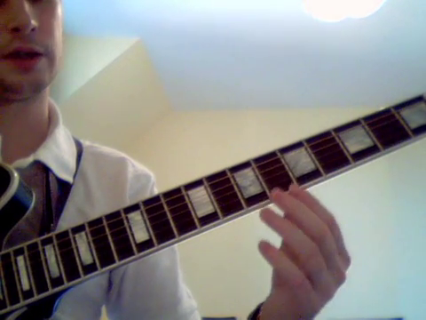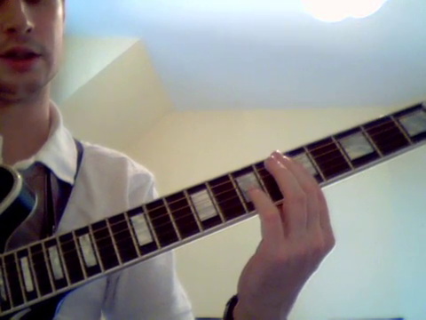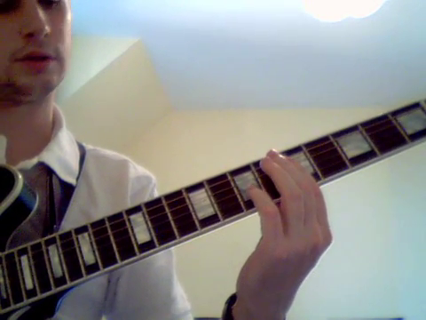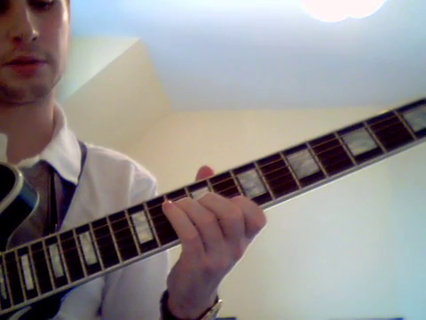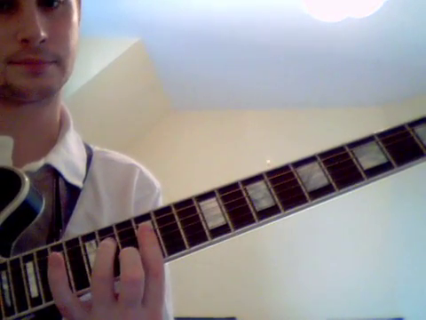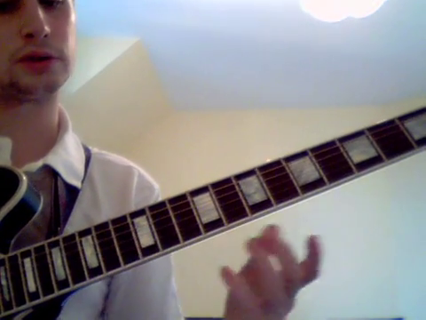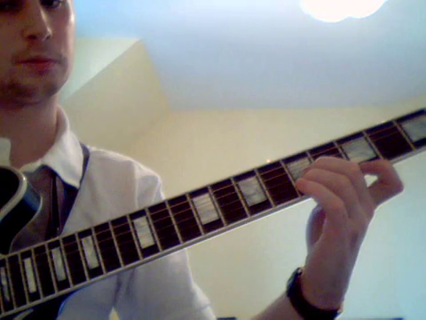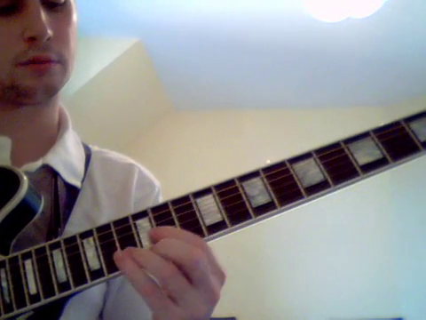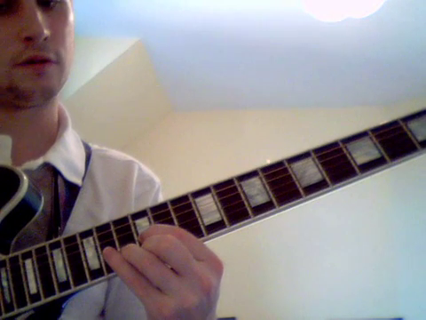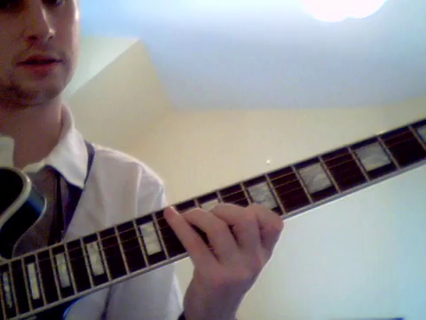Okay, the first shape is just a little bar at the 5th fret, so you're holding down those 3 strings like so, and then the next one's at the 8th fret, the next one's at the 12th fret. Okay, so I'll just run through all 6 of those for you. First one's there, second one's there, third one's there, fourth one's there, 5th one's there, 6th one's there.